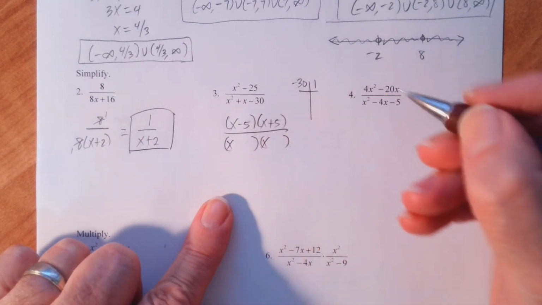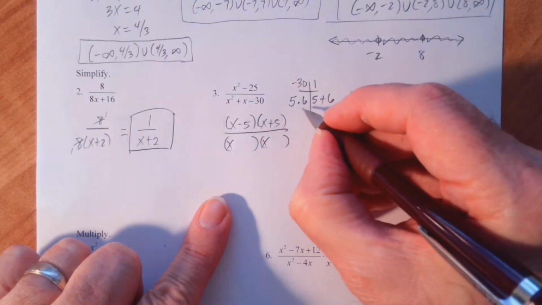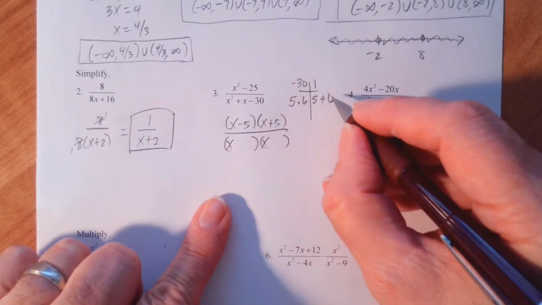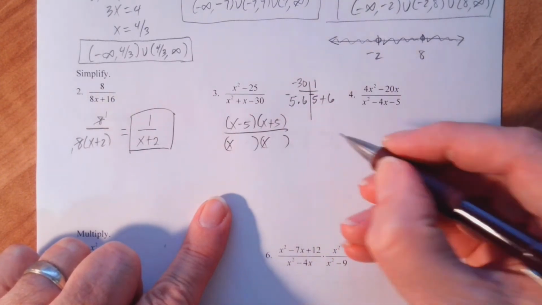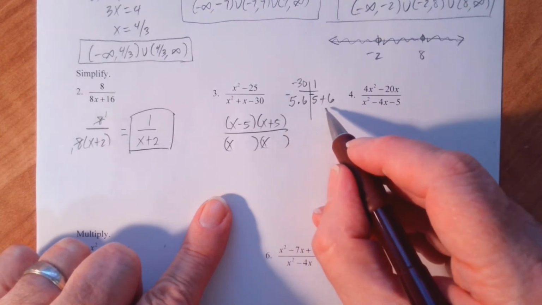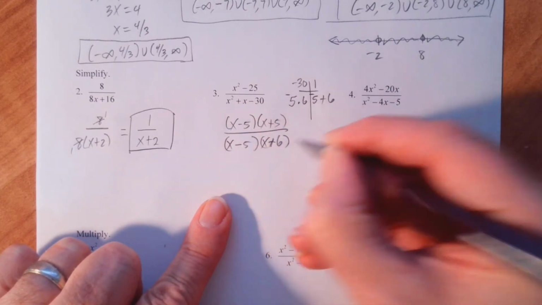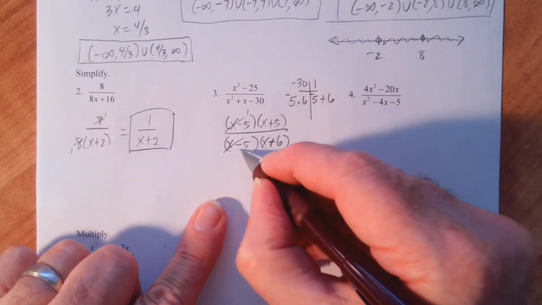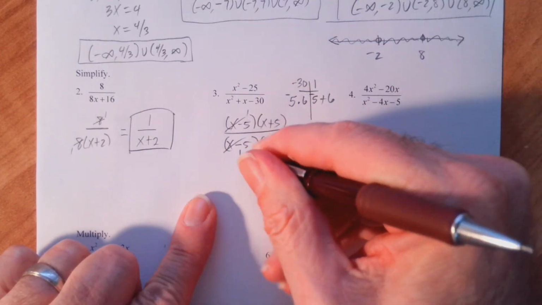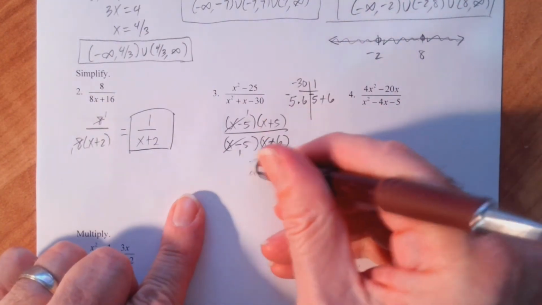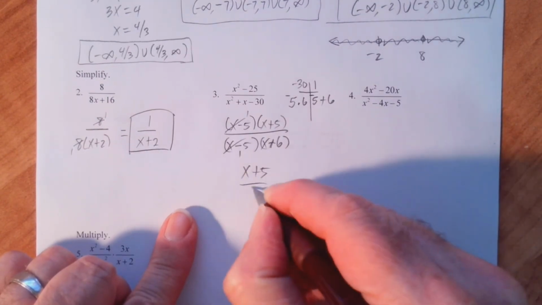You can look at all the different factors of 30, but 5 times 6 is the one that's going to work. And we need opposite signs since they multiply to a negative 30. And since they add to a positive 1, we'll make the bigger number positive. So notice negative 5 and 6 are the numbers that work. So this will be x minus 5 and x plus 6. So these guys cancel. You're left with x plus 5, so we don't really need the parentheses here. So x plus 5 over x plus 6.